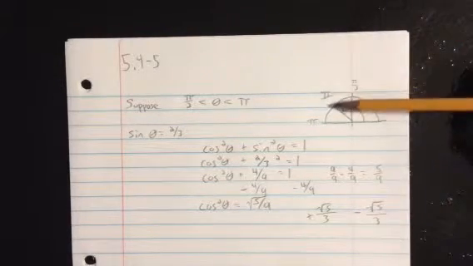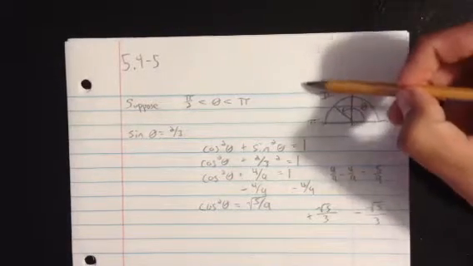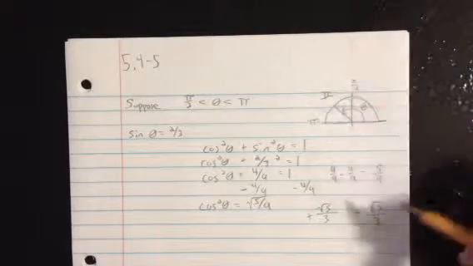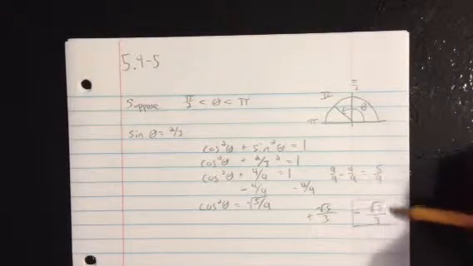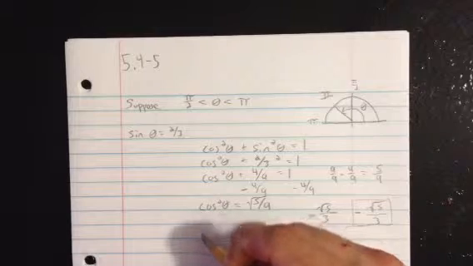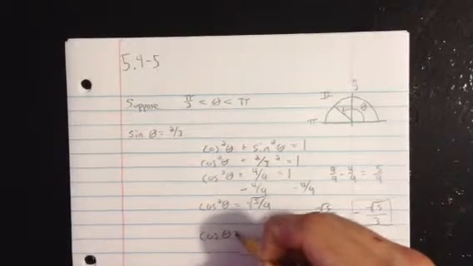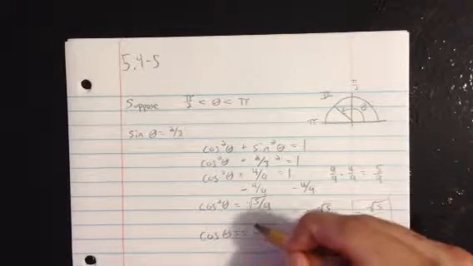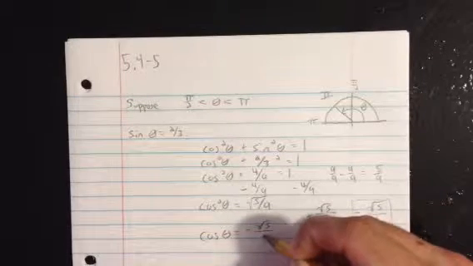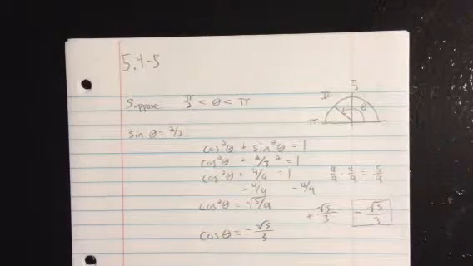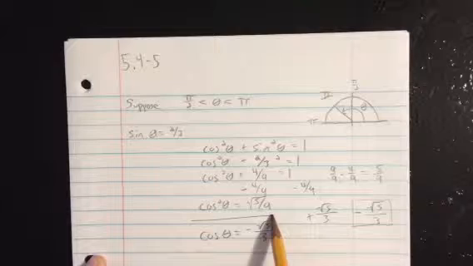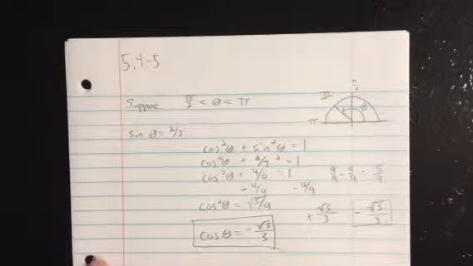Since we're dealing with the second quadrant, we know that our cosine values are negative, so we're going to be using this one. So down here, cosine theta equals negative root 5 over 3. Alright, that's how we find our cosine.